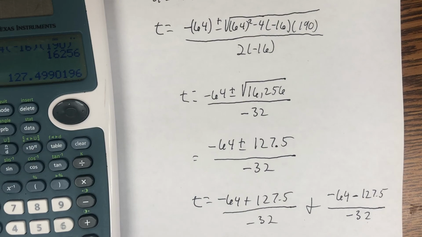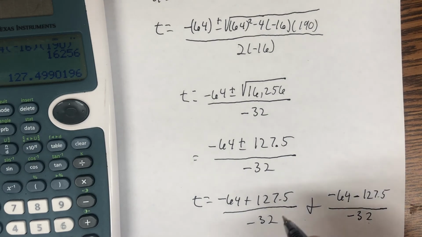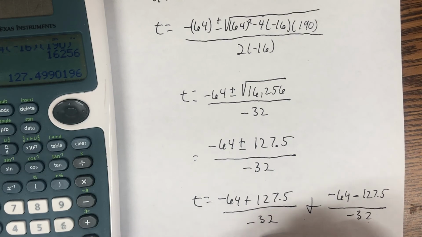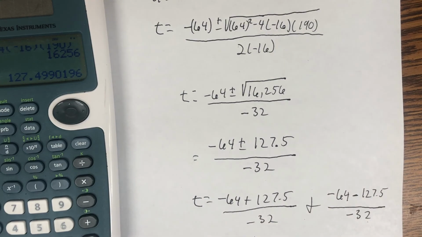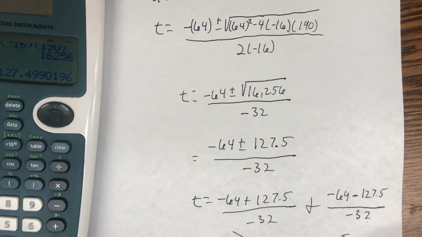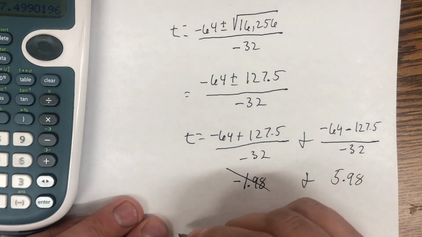When we simplify it down, one of the answers ends up being negative. Okay, so I got negative 1.98. That's not going to work. We can't have a negative time, so that's out. And our other solution is 5.98. So it took 5.98 seconds.